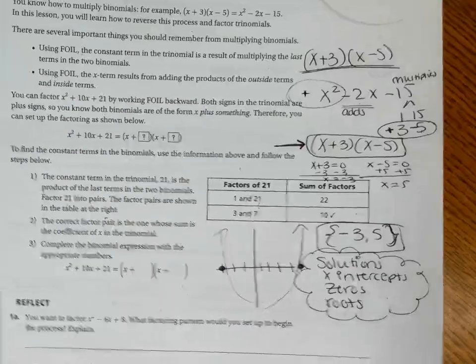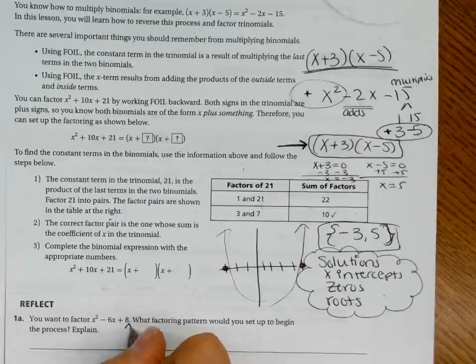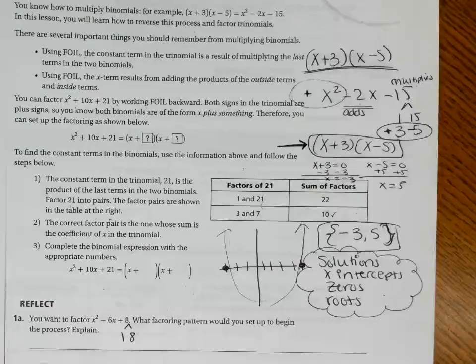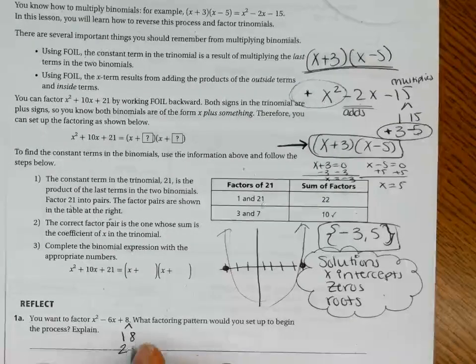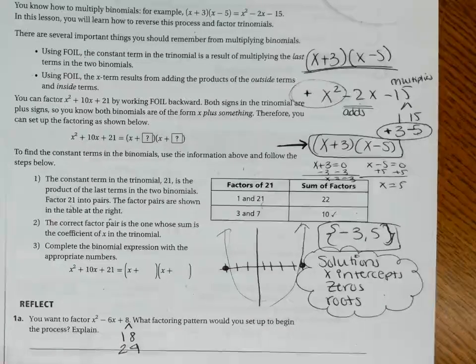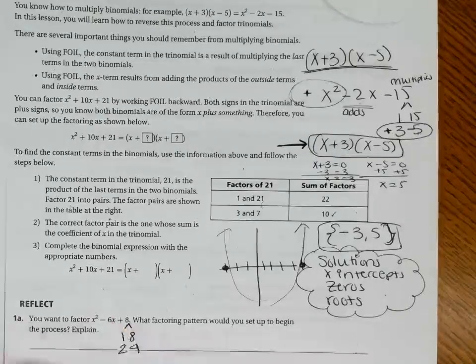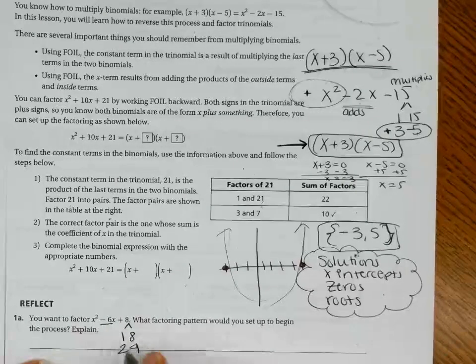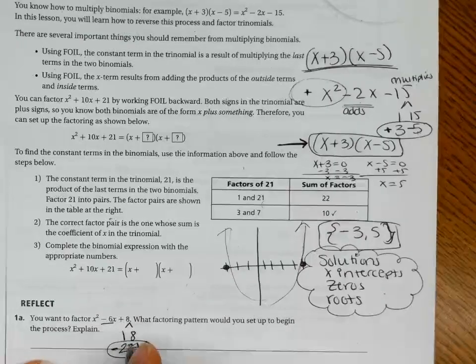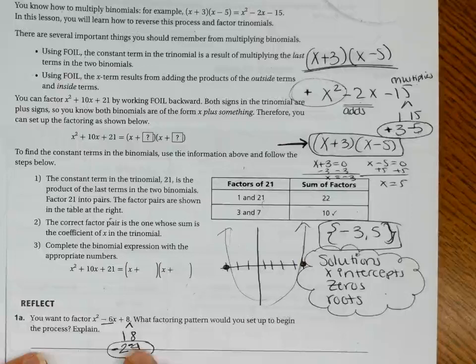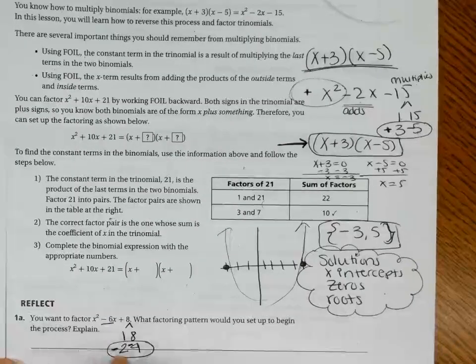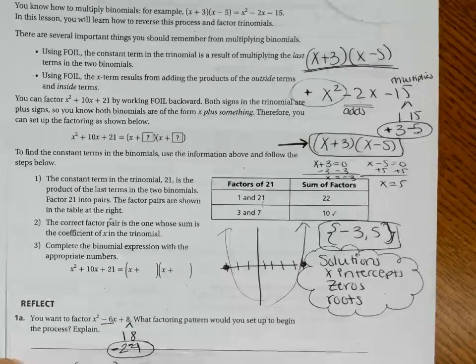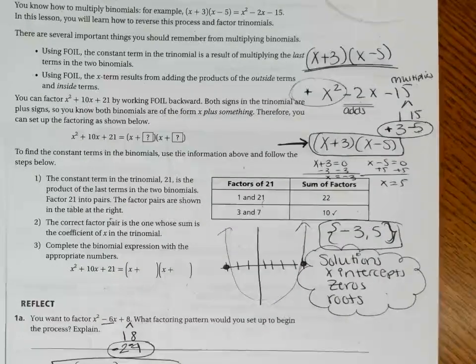So if I wanted to factor this, I'm going to have 1 and 8. What else goes into 8? 2 times 4. Does 3 work? No, we're back to 4. So those are all the factors of 8. What multiplies to 8 and adds to negative 6? How about negative 4 and negative 2? Negative 4 times negative 2 is positive 8. Negative 4 plus negative 2 is negative 6. So x minus 2 times x minus 4 are the factors of x squared minus 6x plus 8.